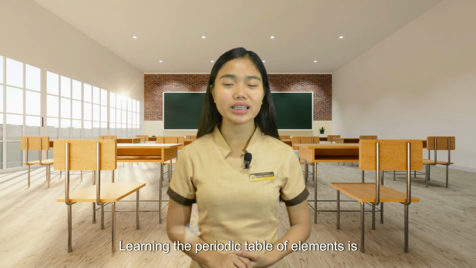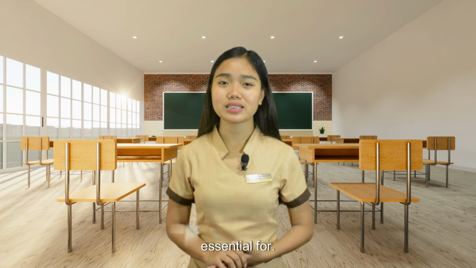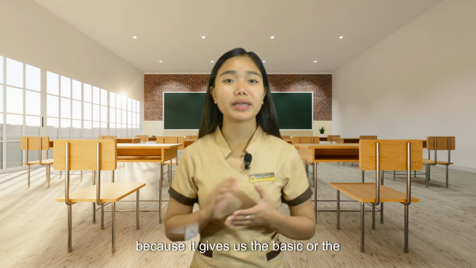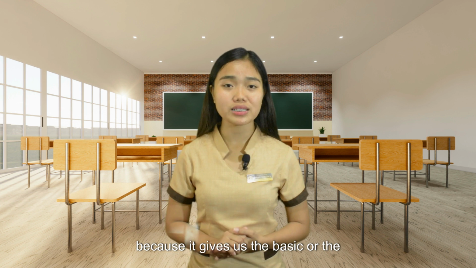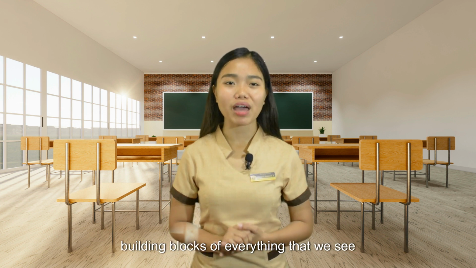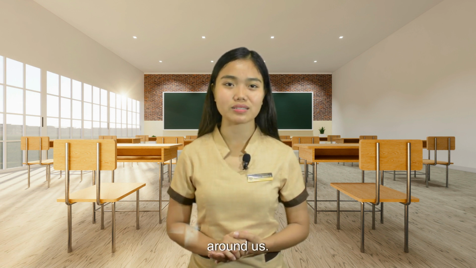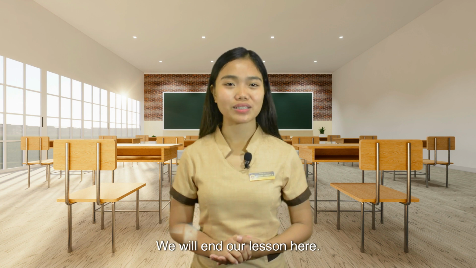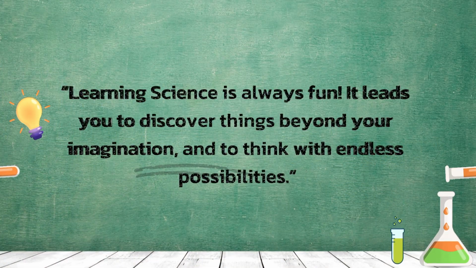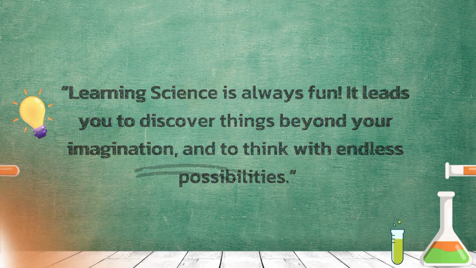Learning the periodic table of elements is essential for everyone because it gives us the basic building blocks of everything that we see around us. We will end our lesson here. Remember that learning science is always fun. It leads you to discover things beyond your imagination and to think with endless possibilities.